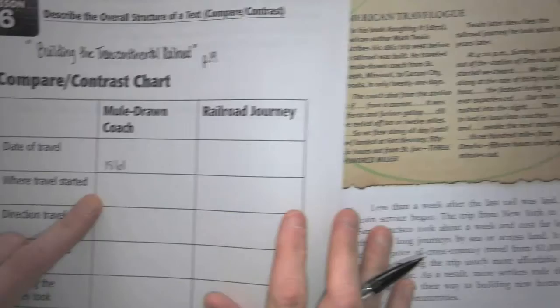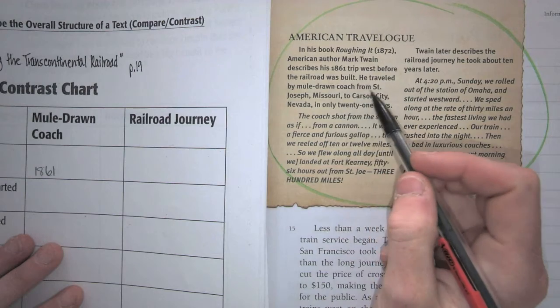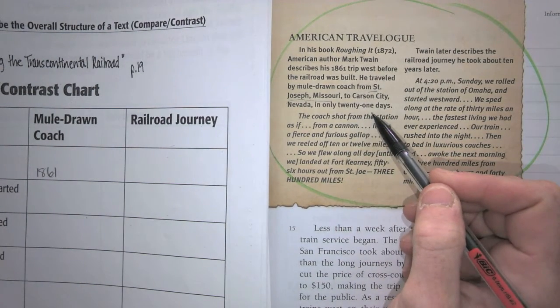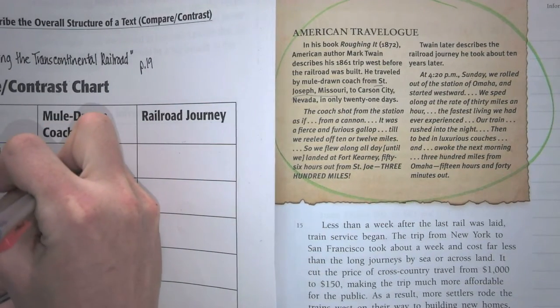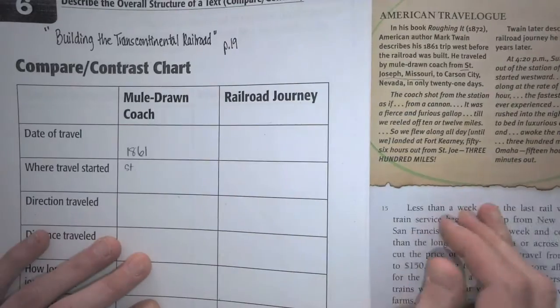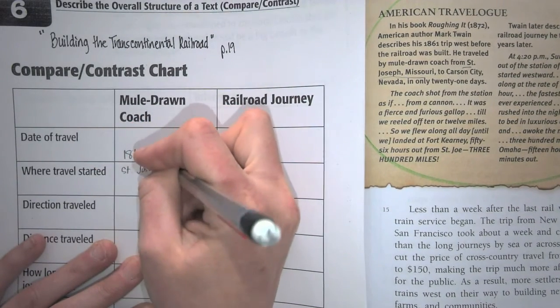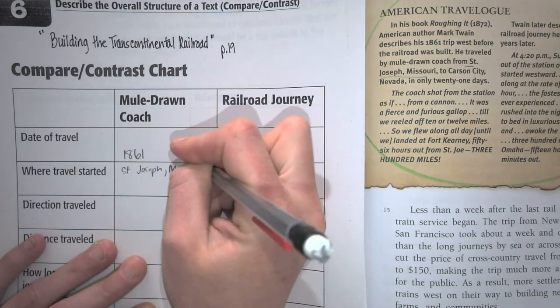Where travel started, I'm going to go back and look for that again. It says he traveled by mule-drawn coach from St. Joseph, Missouri to Carson City. So, travel started at St. Joseph, Missouri.